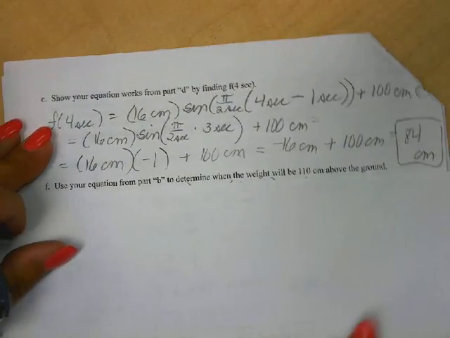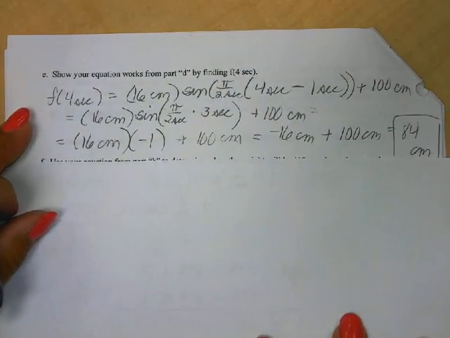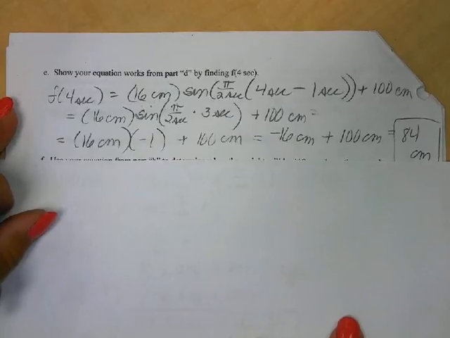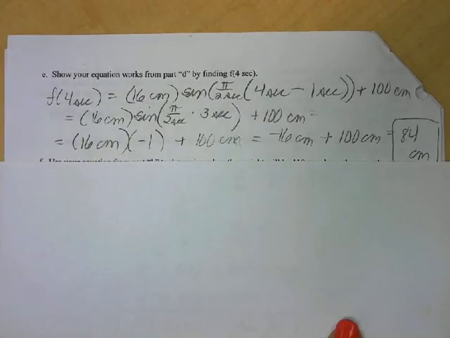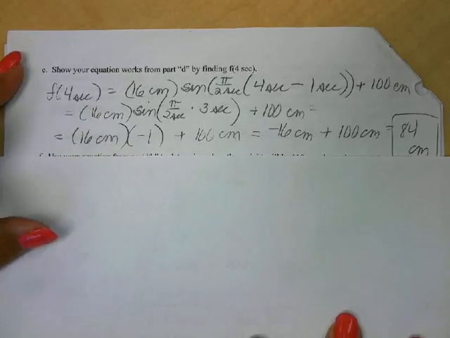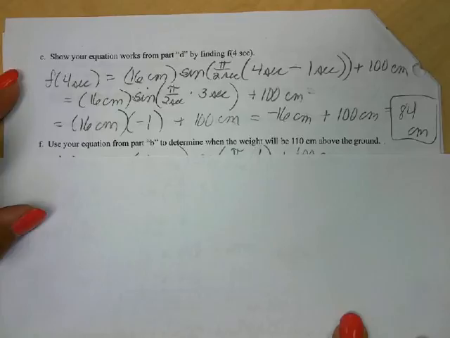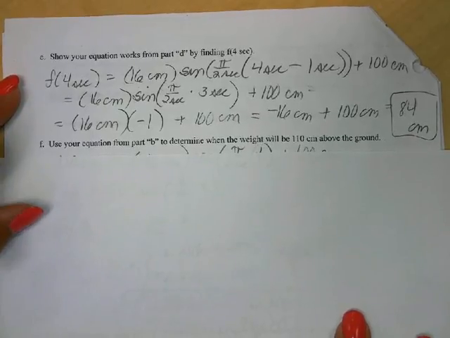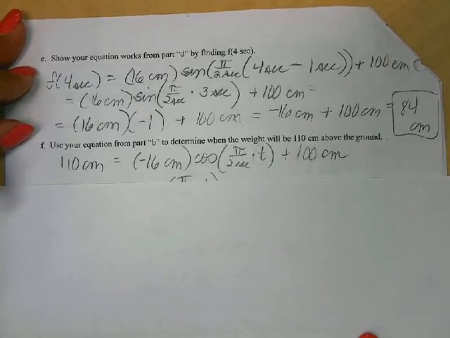Next page. I verified that my equation was right by plugging in 4 seconds, and you can see how my unit analysis actually worked out well, and I can see that if I look at my graph, that at 4 seconds my sine function does tell me I should be at a position of 84 centimeters, and that's in fact where I'm at. Now I wanted to use my equation to answer the question of when will the weight be 110 centimeters above the ground.